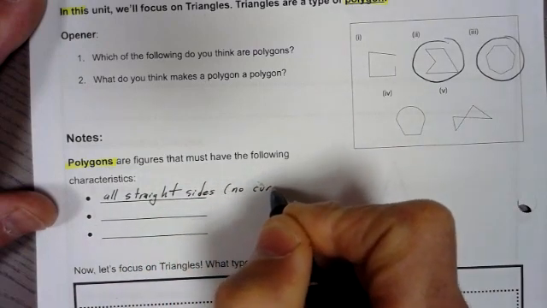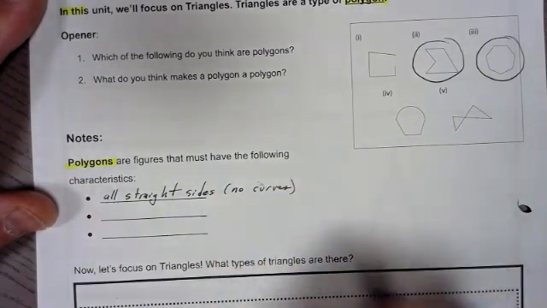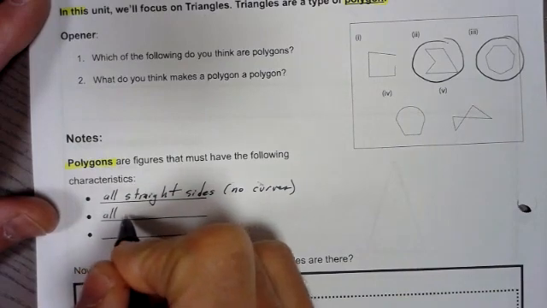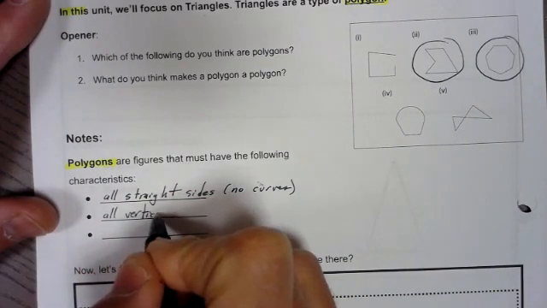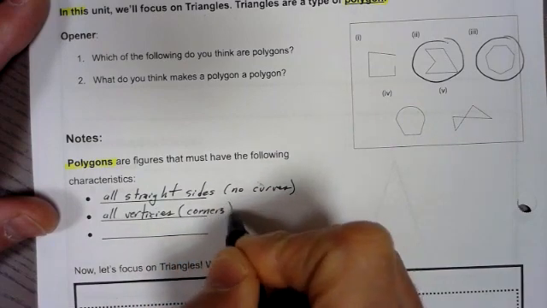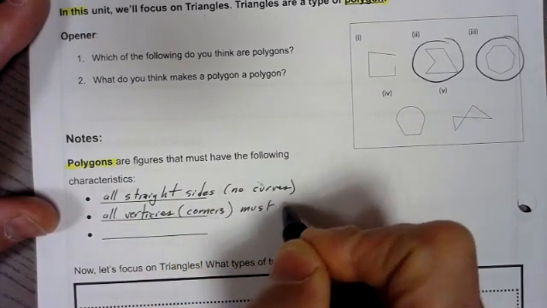No curves at all, okay? The second thing that we must have is all vertices or corners must be closed.